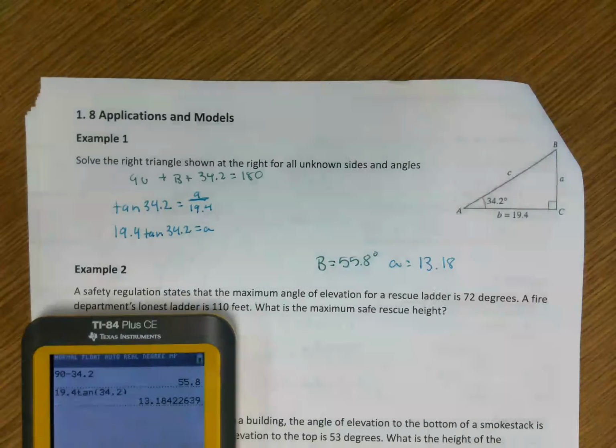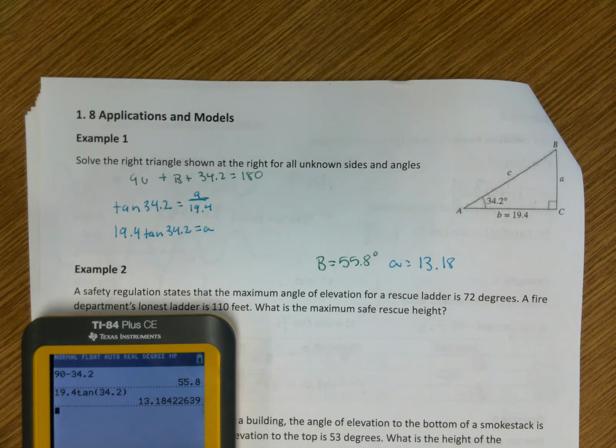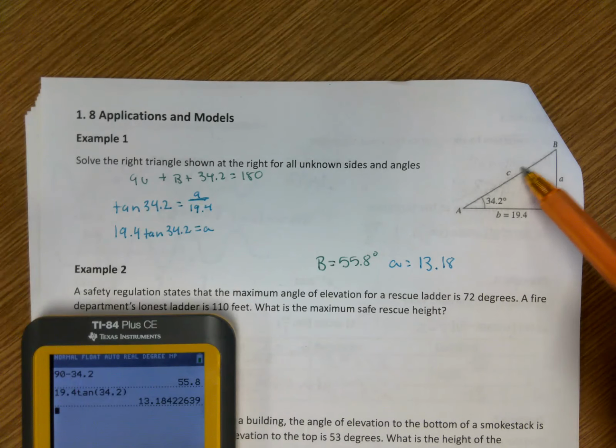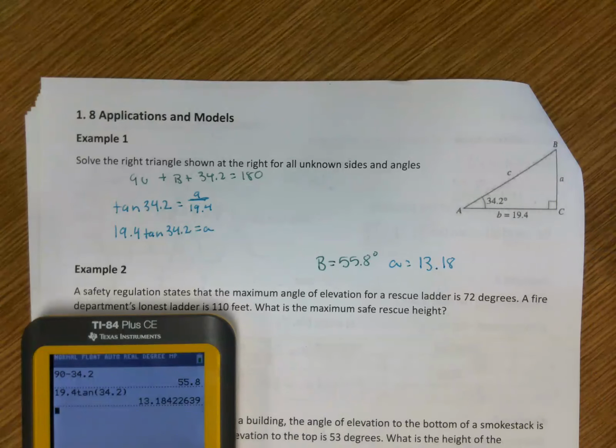So a is equal to 13.18. At this point, it's kind of up to you what you might want to do. You can either use the fact that a squared plus b squared is equal to c squared. That is an option, and sometimes I use that option. Or I can also use this side length that was given and look for this side length with this angle, or I could use that angle. It all kind of depends.